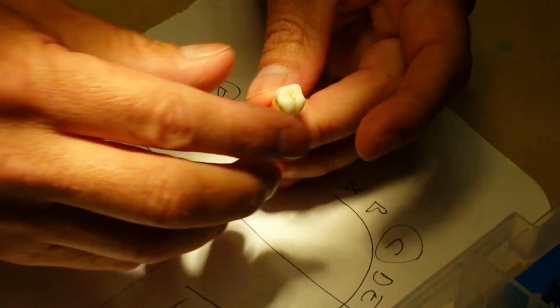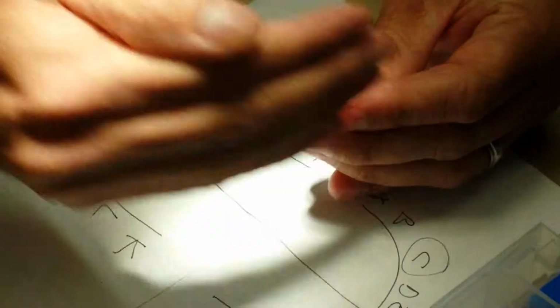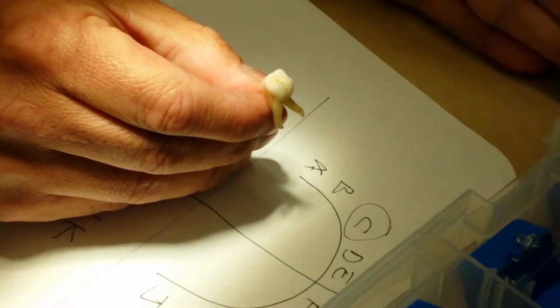Can't see the roots. Okay, the roots are there. So you have 2 roots on the buccal, 1 on the lingual. So this is my lingual, this is my buccal side. Which one is the mesial? Which one is the distal? Left is mesial. This will be distal. This is the distal cusp. This is the mesiolingual cusp. This will be my mesial side.